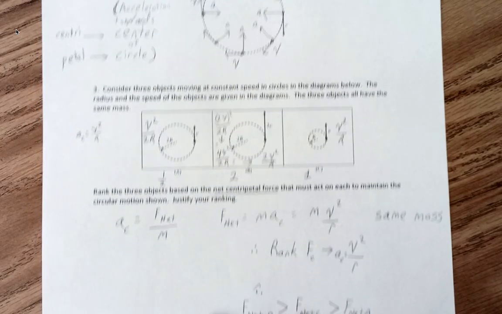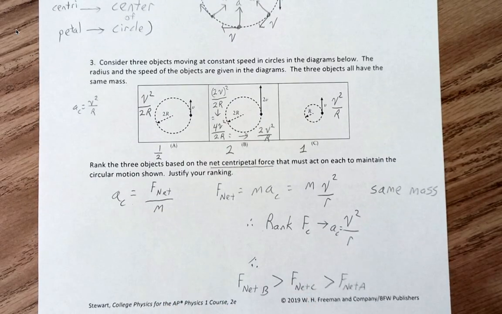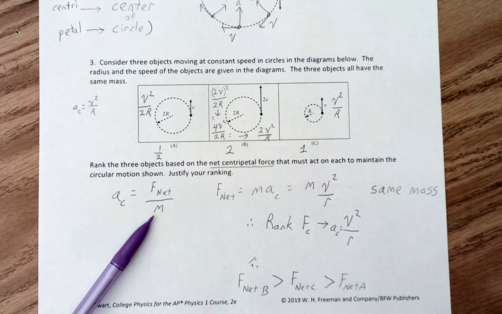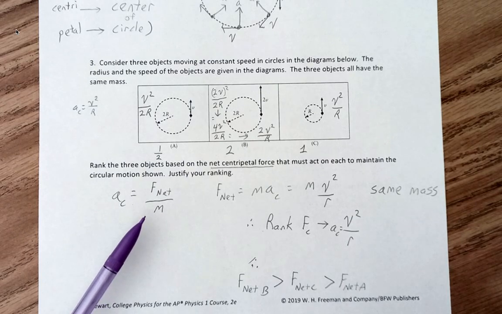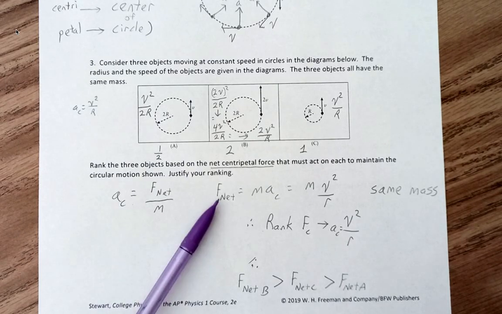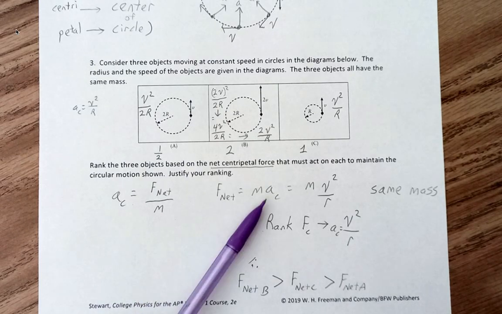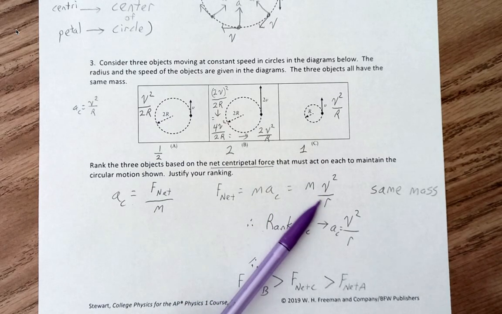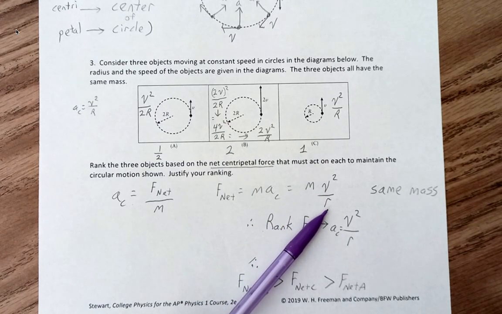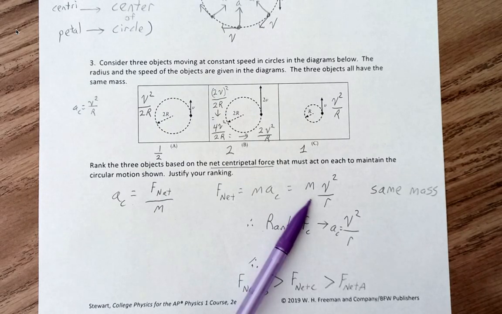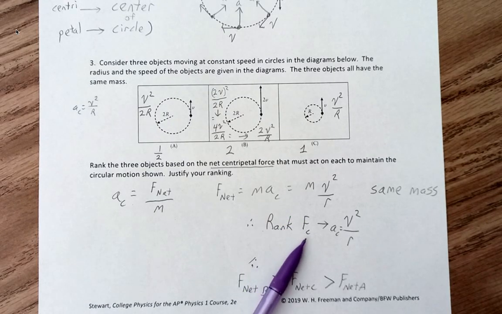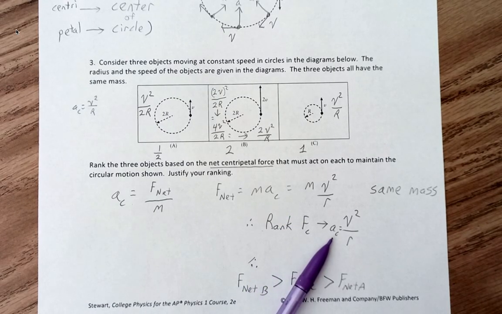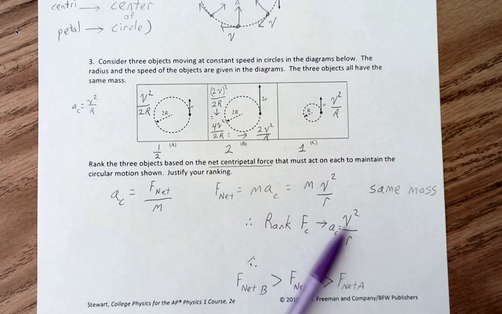In this third one, we have 3 objects moving, A, B, and C, and we're to rank these based on the net centripetal force. I know acceleration is the net force divided by the mass. So to get this net centripetal force, the net force is mass times acceleration, where I know the centripetal acceleration is v squared on r. With them having the same mass, really we're ranking the centripetal force by the centripetal acceleration, because the v squared and the r's are all changing.